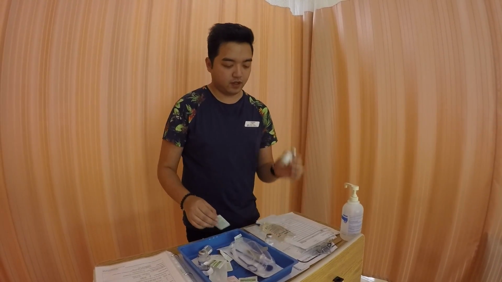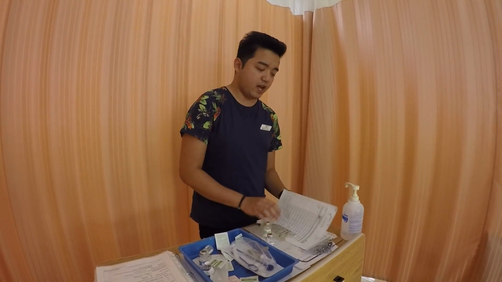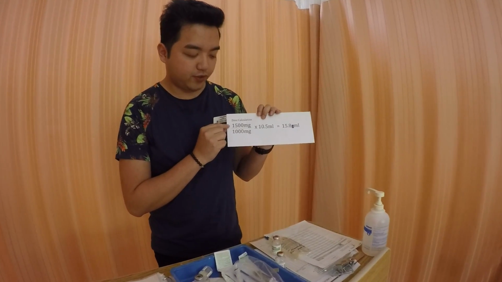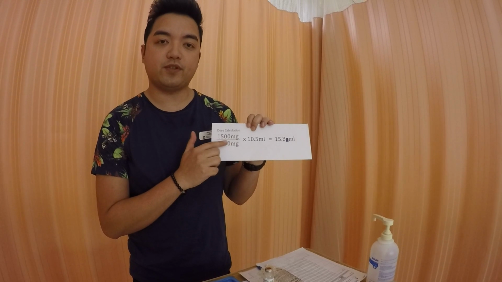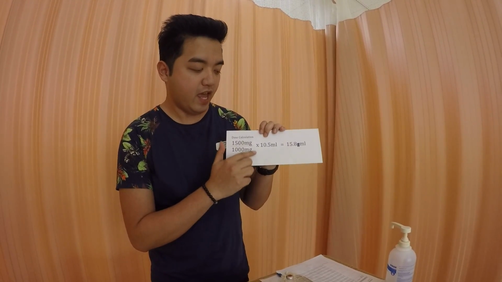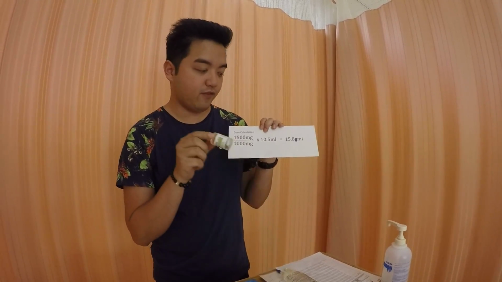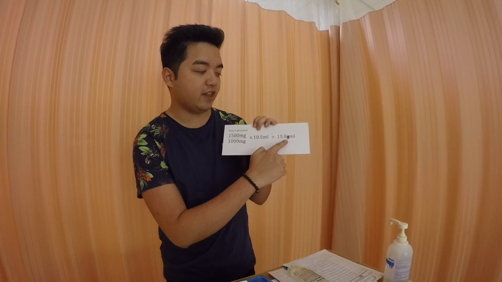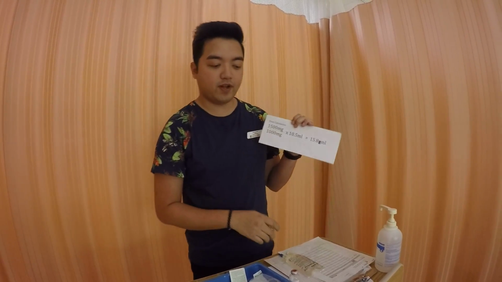So first, to get the ml for the computation. So my doctor's order is 1,500 milligrams. So I just divided that by 1,000 mg, which is the stock dose, times the final volume of the one in the vial, which is 10.5 ml. So I will be getting 15.8 ml to get the 1,500 milligram dose.